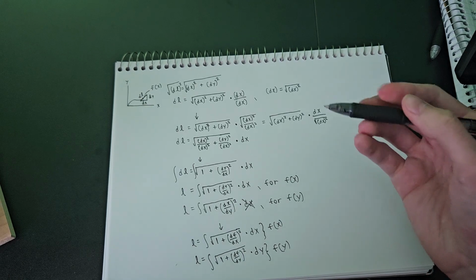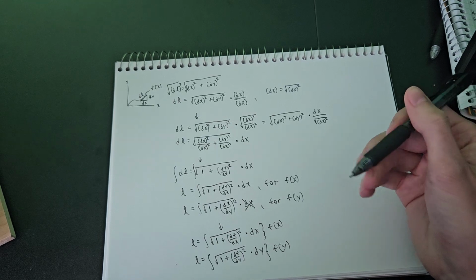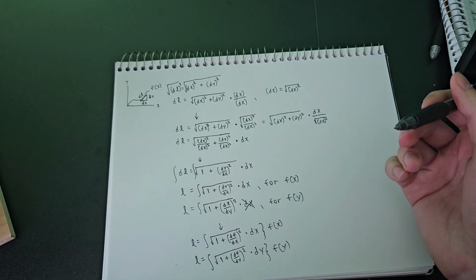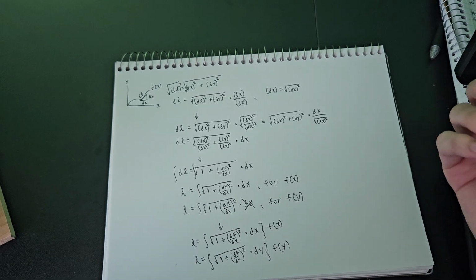So I know this can be a little confusing, but I hope this simplified it a little bit and you got some value out of this video.